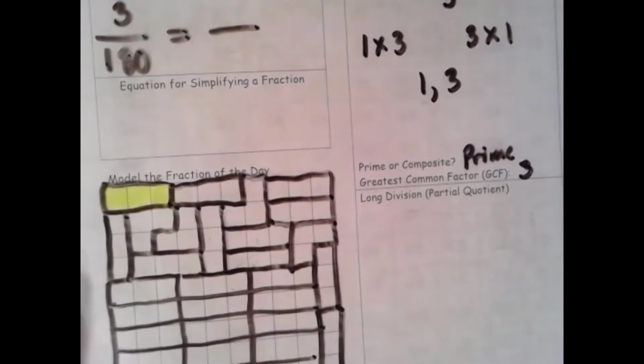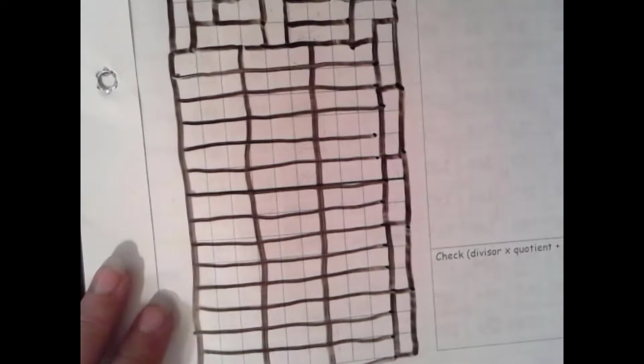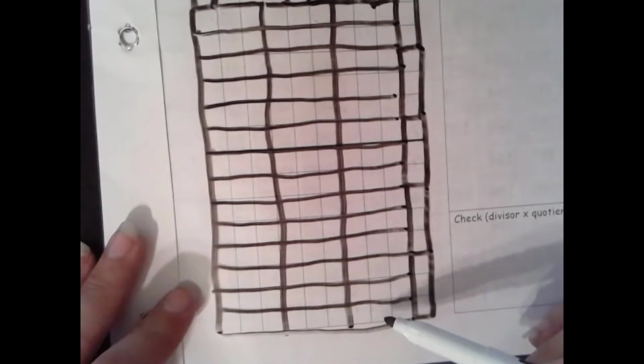Okay, so now that we've used our model to divide and make our groups of 3, let's count up how many total groups of 3. That is now our new denominator. So I have 1, 2, 3 in each of these rows. So I'm going to count by 3s.